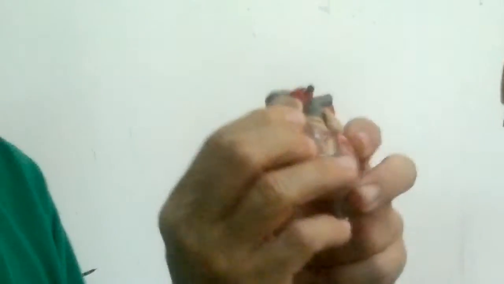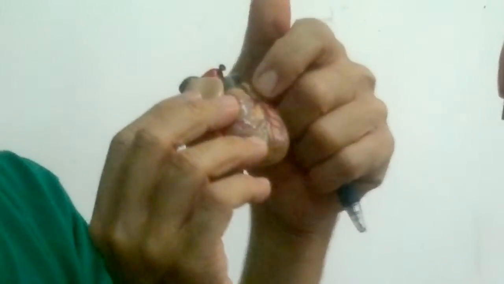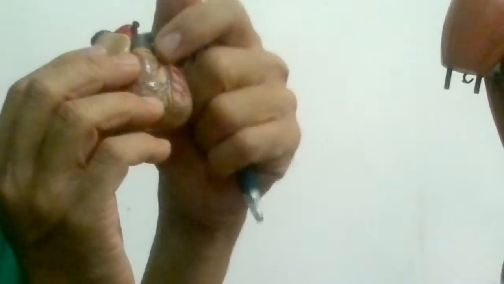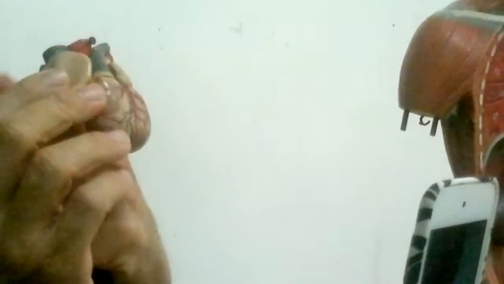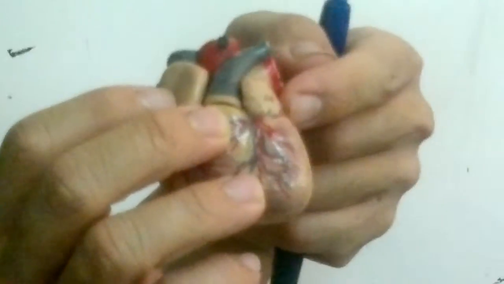Okay, next, your left coronary artery, it also has branches. At the area of the anterior interventricular groove, there is a branch. We call that branch now your anterior interventricular artery or anterior interventricular branch of the left coronary artery. Then another branch that goes posteriorly, we call this branch now your circumflex artery. Okay, you have your circumflex artery, here.